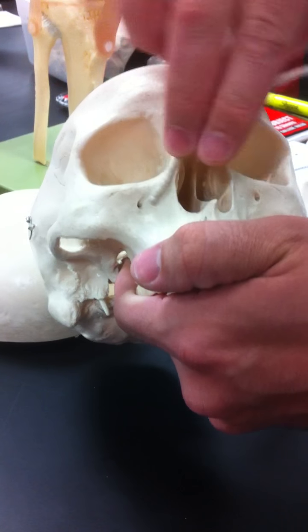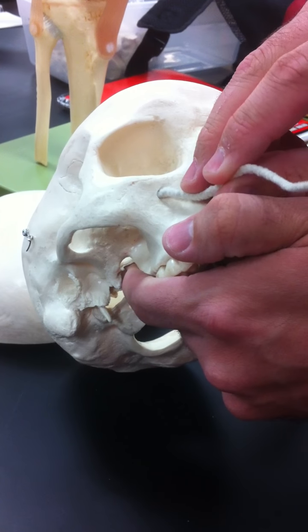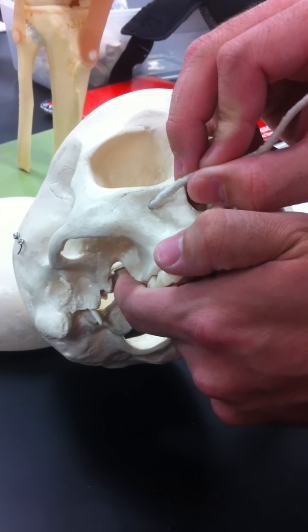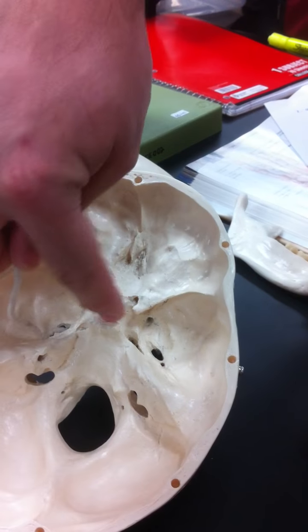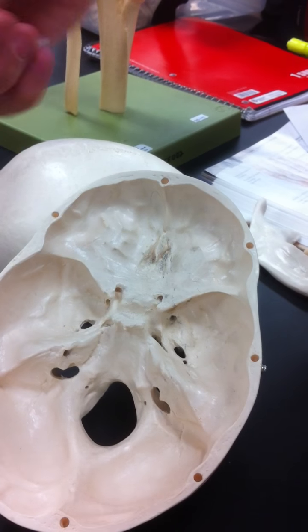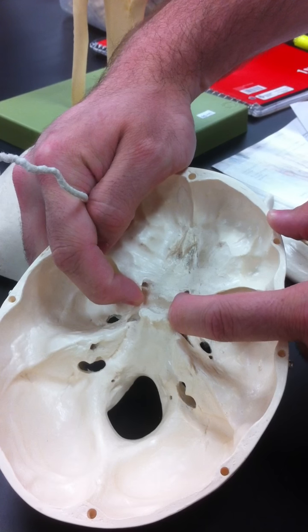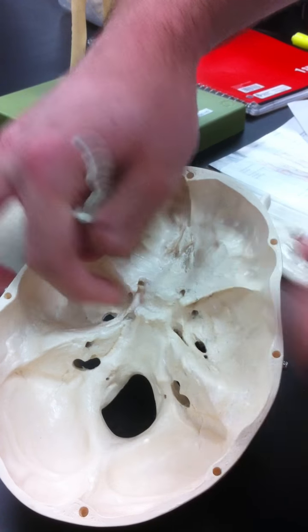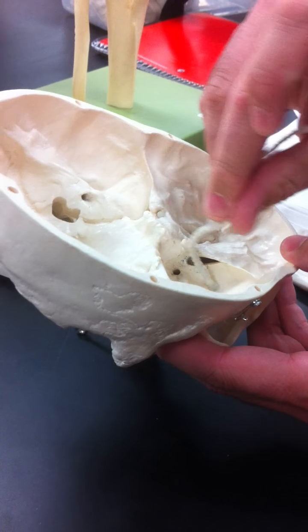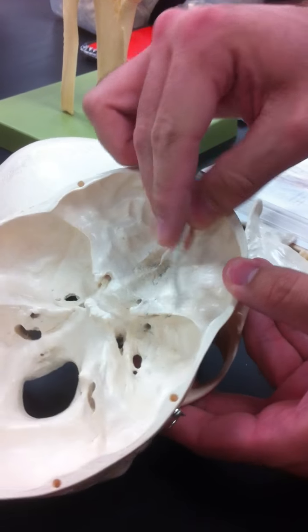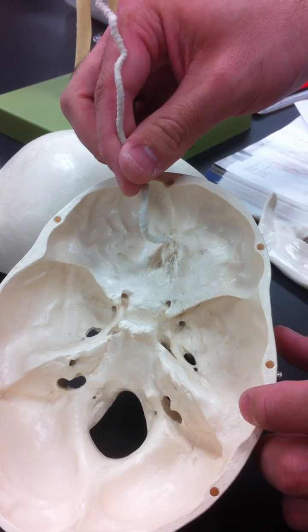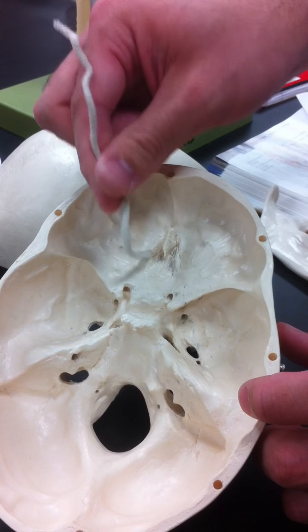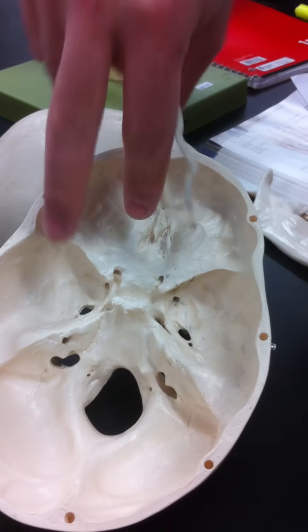Here on the maxilla bone, you have the infraorbital foramen. On here you have the sella turcica, which is the indentation. The dorsum sellae is the raised part. You have the anterior clinoid processes right above the optic canal. You have the greater wing of the sphenoid, which is this area down here, the lesser wing of the sphenoid, which is up here. You have the crista galli, and surrounding that is the cribriform plate, and there are the cribriform foramina underneath you can't see.